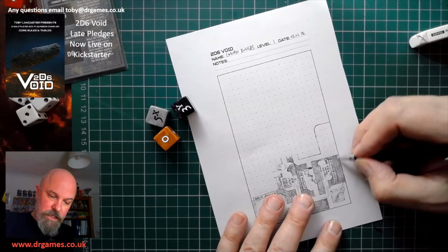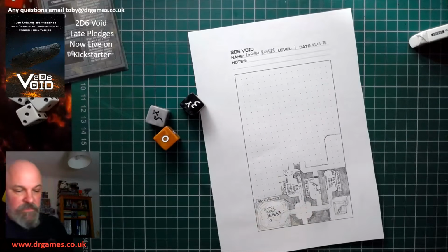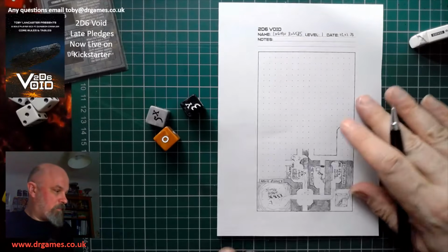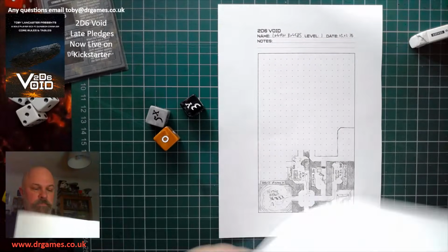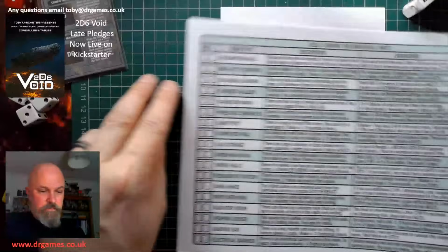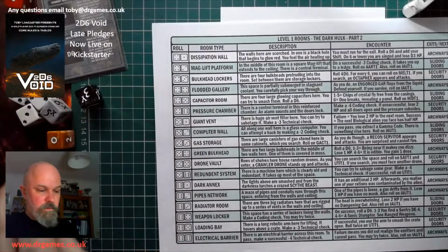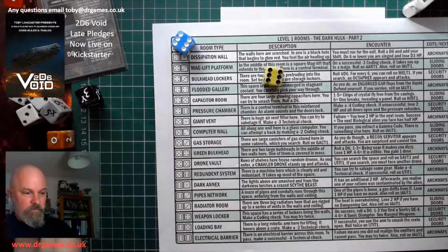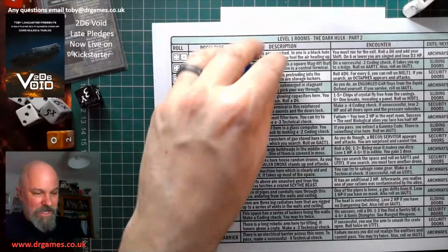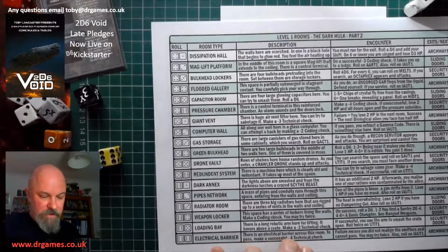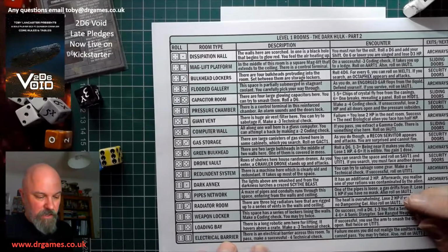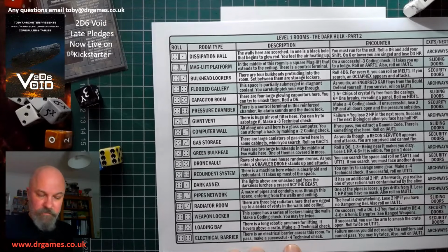Right, what is in this room? Let's have a look. 66. Electrical barrier. There is an electrical barrier across this room. To pass, make a successful -4 technical check. So there's a space there where it shouldn't be.